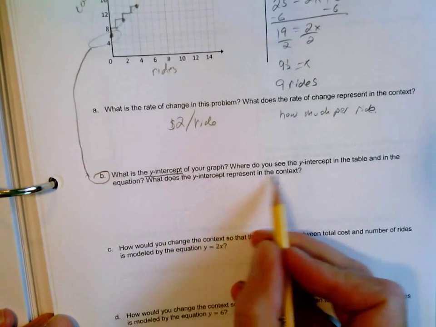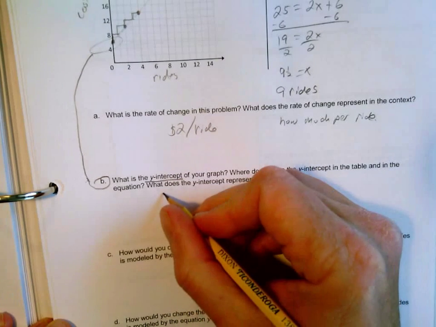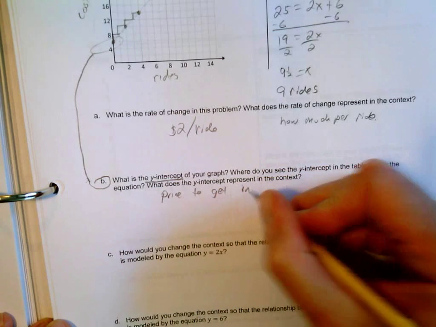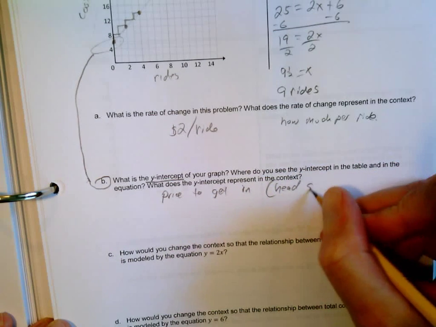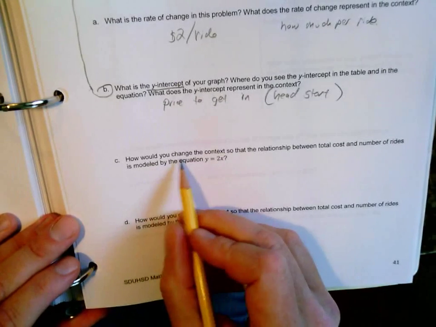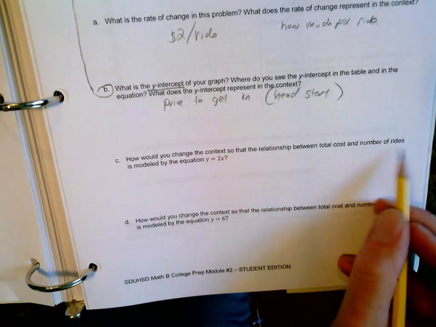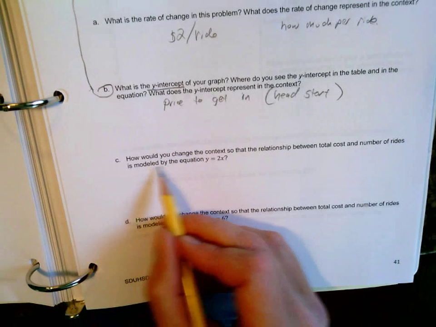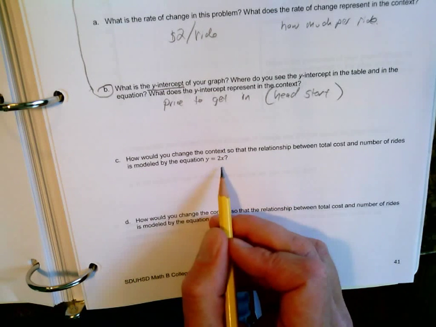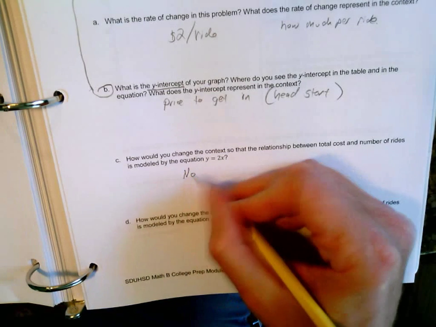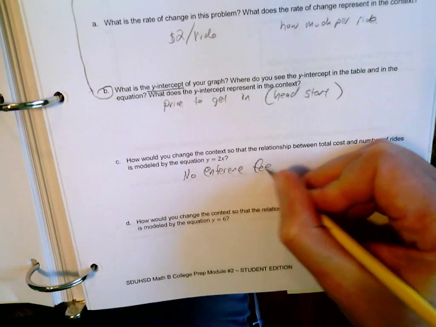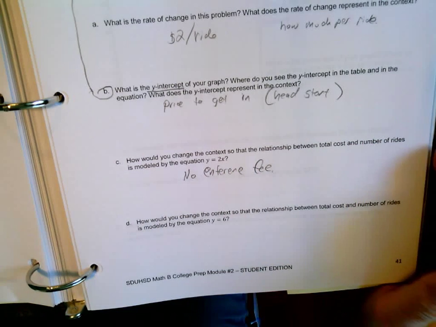What does the y-intercept represent in context? That is the price to get in. And I've been using the words Head Start all the time. All right, last two questions here. How would you change the context of the relationship between the total cost and the total number of rides if it is just 2x? So what happens to the story if I don't have anything being added here is that there is no entrance fee. In other words, no fee to get in.